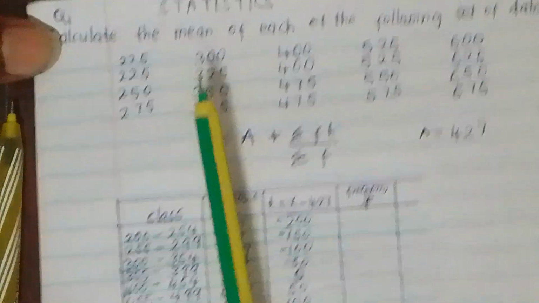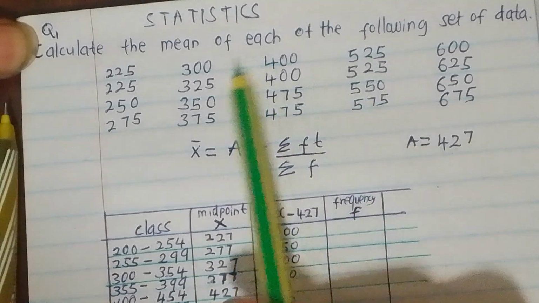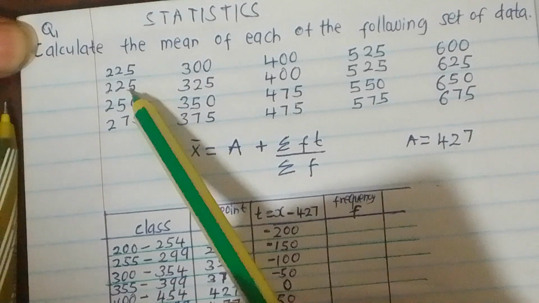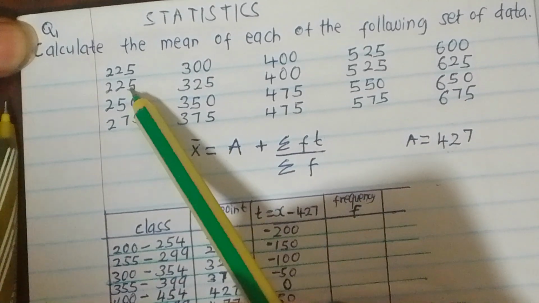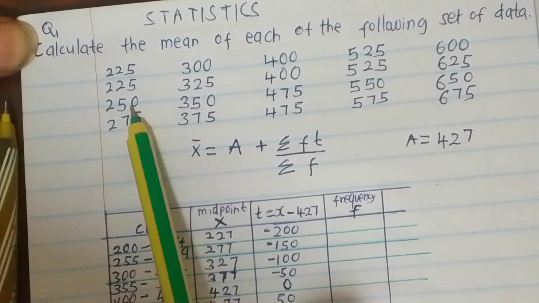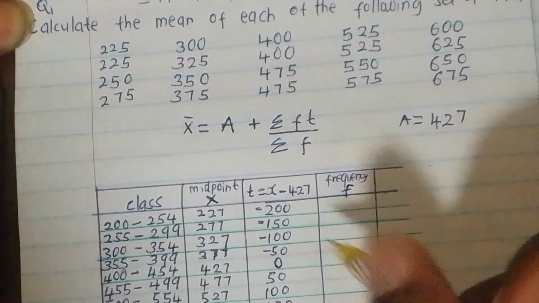Between 200 and 254, how many times do they appear? We have 1, 2, 3. I think it's only those 3, so we have 3.